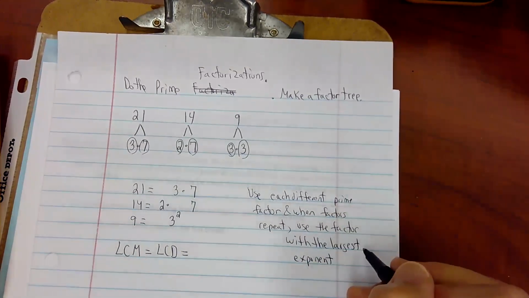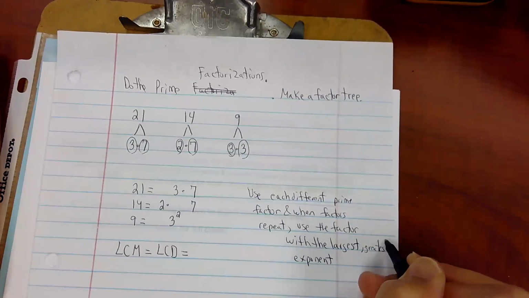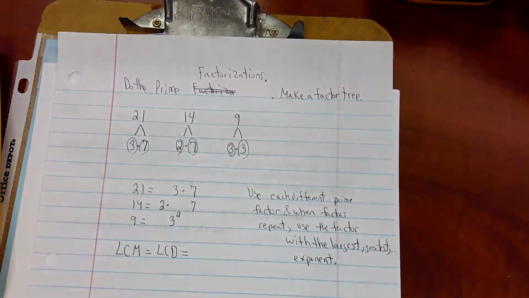So you want to use the one with the greatest exponent. What's happening is the 3s are competing against each other.